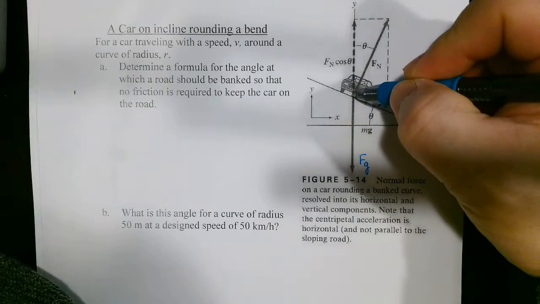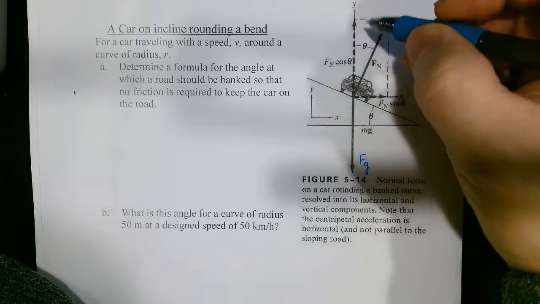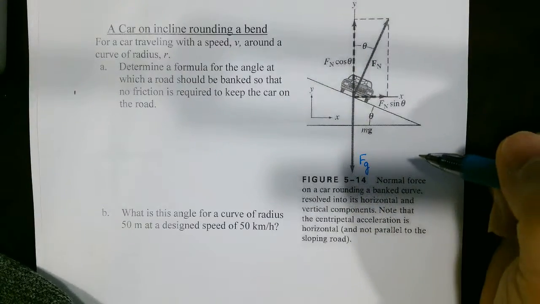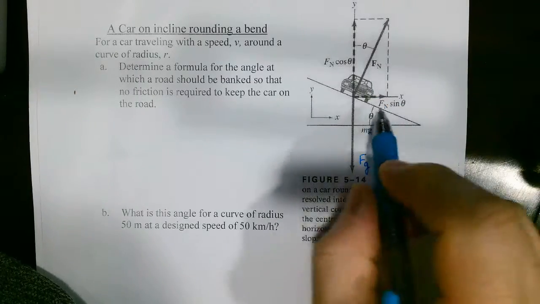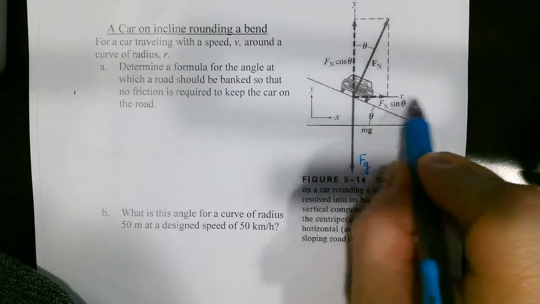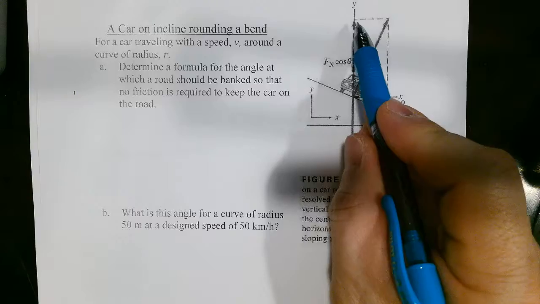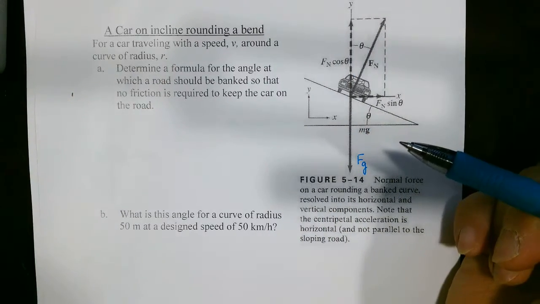The vertical component of my normal force is equal to my Fg, and the centripetal force, horizontal towards the center of the circle, is the horizontal component of my normal force.